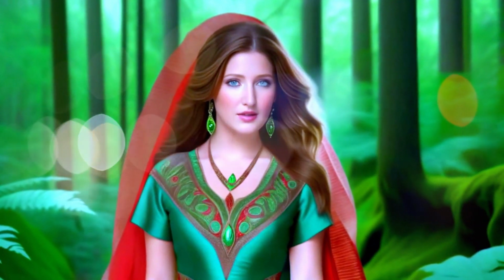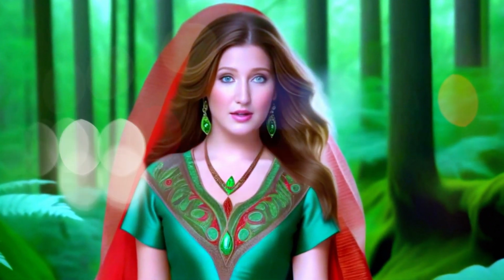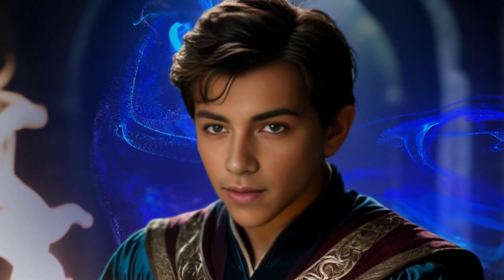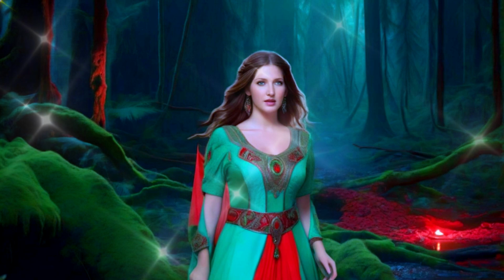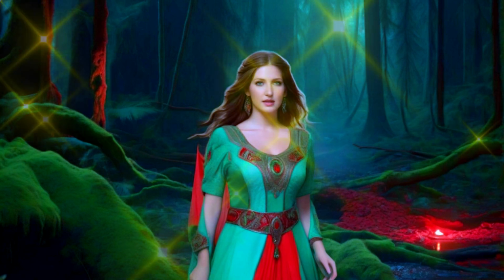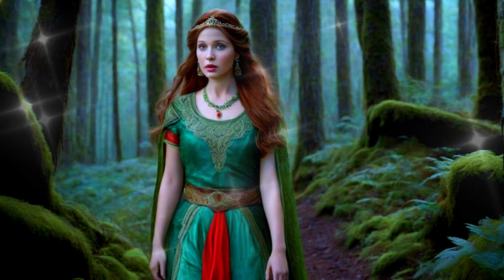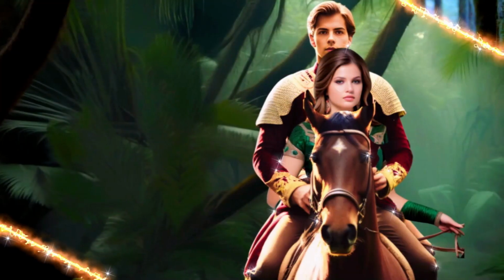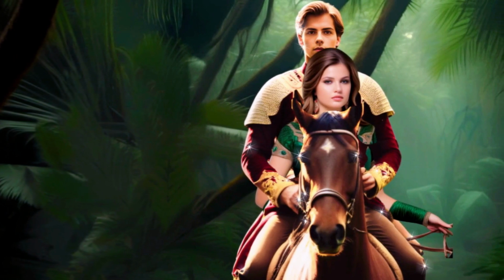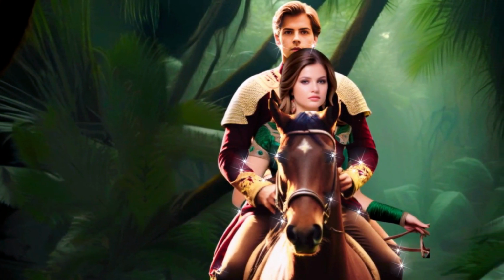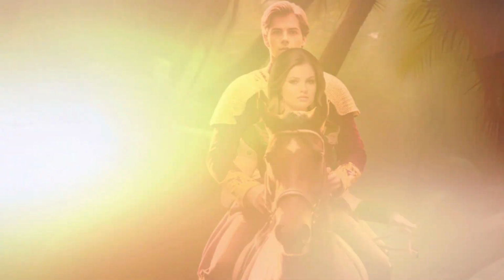Yes, I seem to have lost my way. Can you help me? Fear not, princess. I will guide you through this forest safely. You're incredibly skilled, Your Majesty. Thank you for coming to my rescue, Your Highness. I'm grateful for your bravery. Finally, they reach the edge of the forest, the castle visible in the distance. The princess turns to the king, gratitude in her eyes.